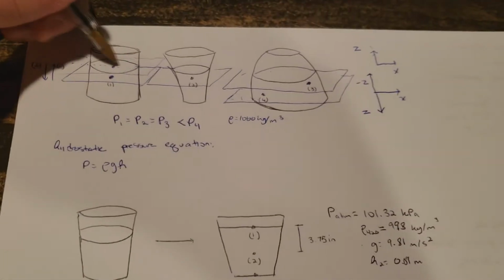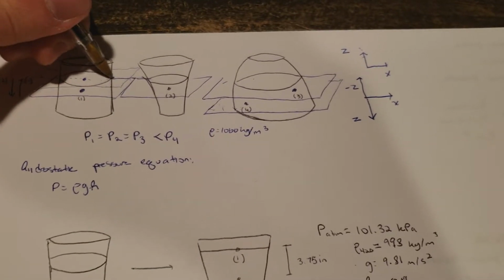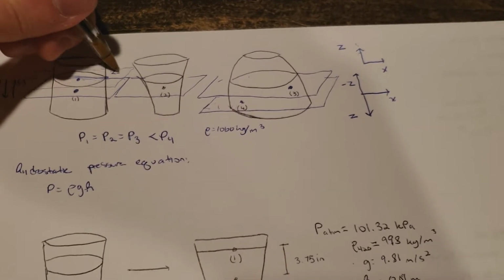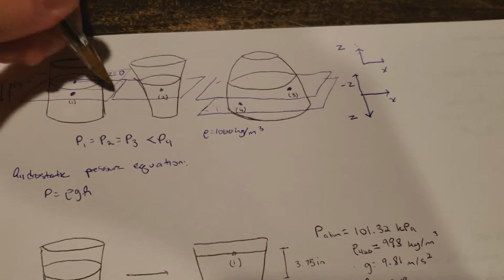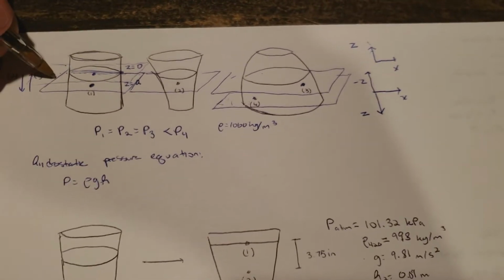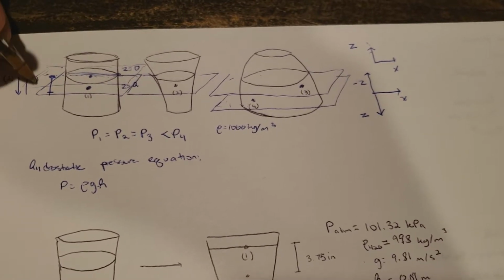So now, if this is our reference point right here, where z is equal to 0, then this point will be z is equal to the height, right? Because you're basically just measuring down from your reference point. So this is going to be some height.